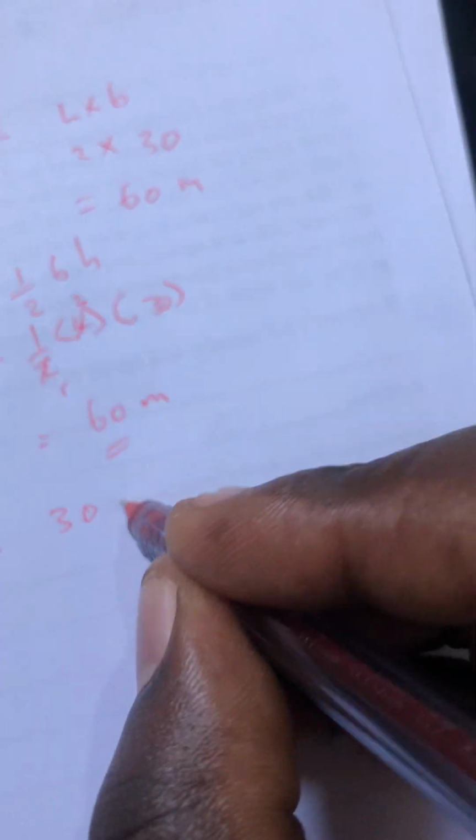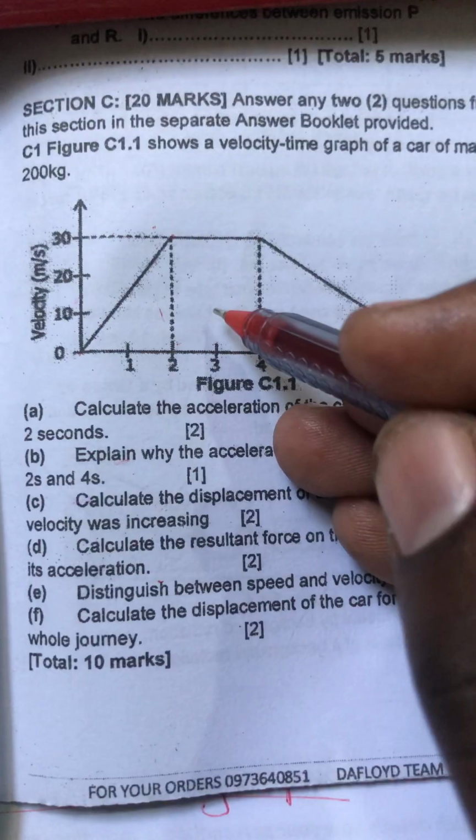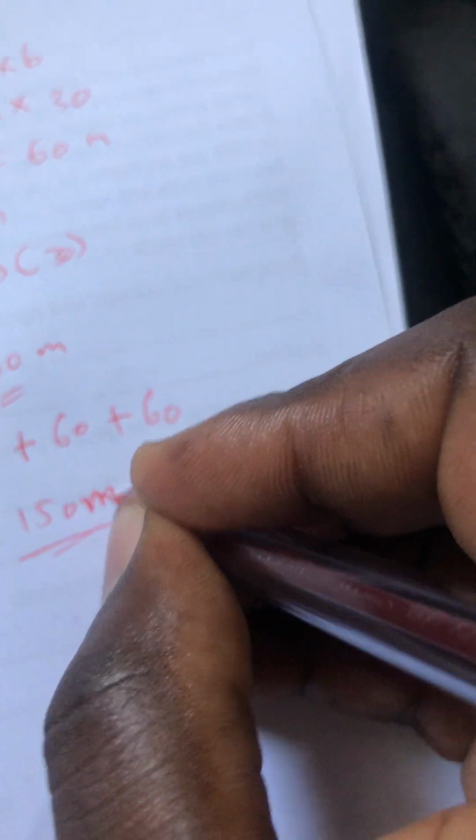Therefore, for the displacement for the whole journey, we're going to start with the displacement that we calculated here. How much was that? It was 30. So we're going to say 30, plus the displacement that we calculated here, 60, plus the displacement that we calculated there, which was also 60. When you add all of them, you're going to have 150 meters as displacement. So that is how you handle such questions.